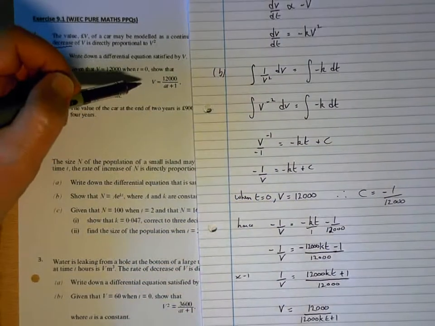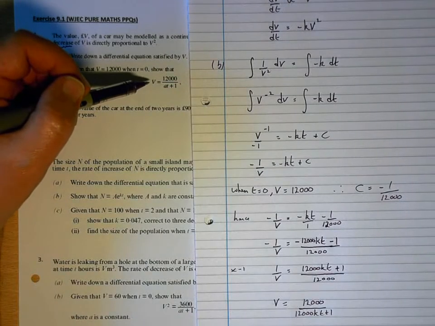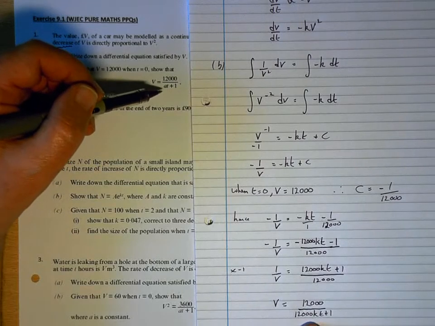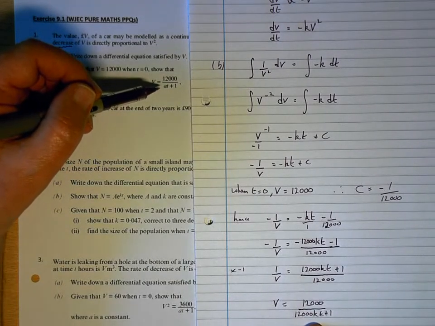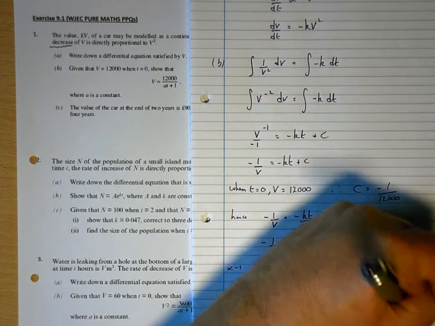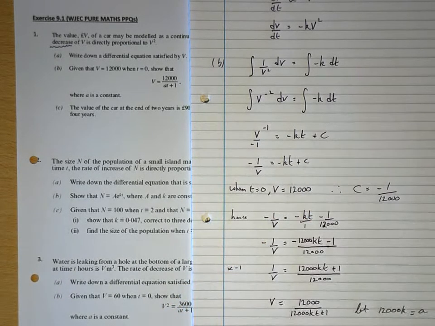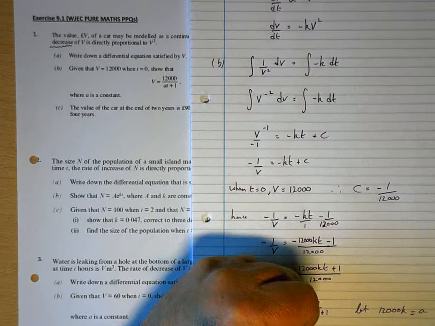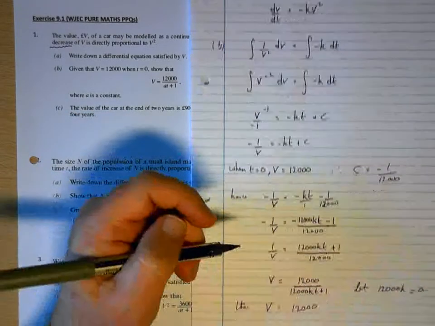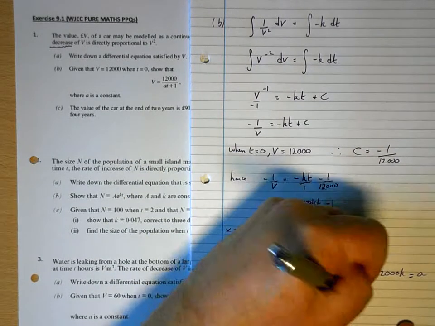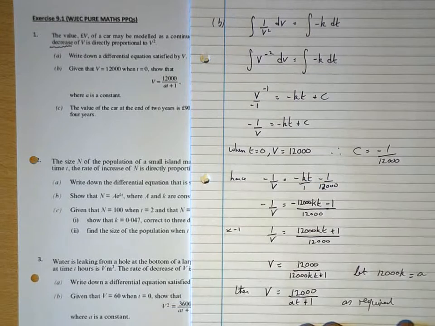So if you look at what I'm aiming for, I've got v equals 12,000 over, and instead of at plus 1, I've got 12,000 k. Well, 12,000 times a constant is another constant. So if we let 12,000 k be a, where a is a constant, then v equals 12,000 over at plus 1 as required. That's what they want.